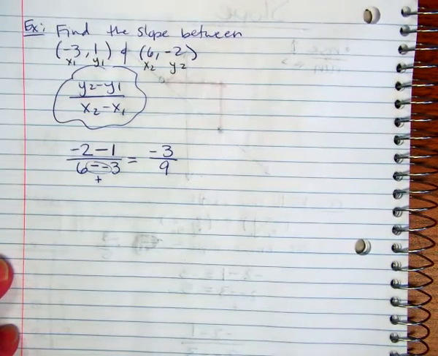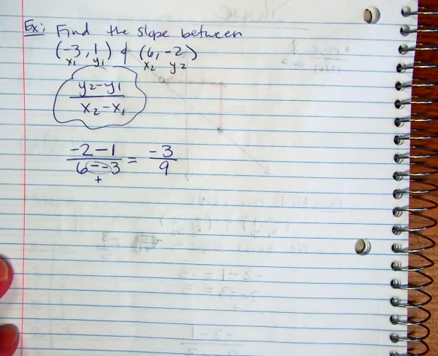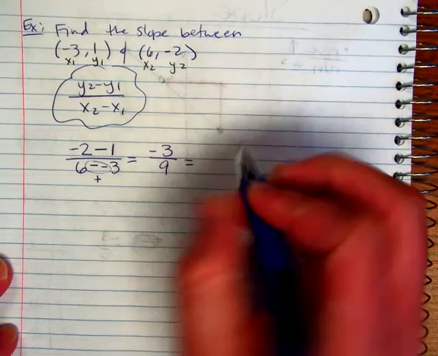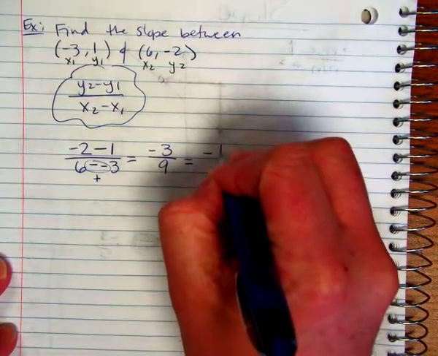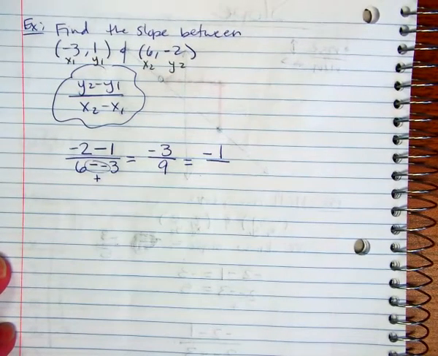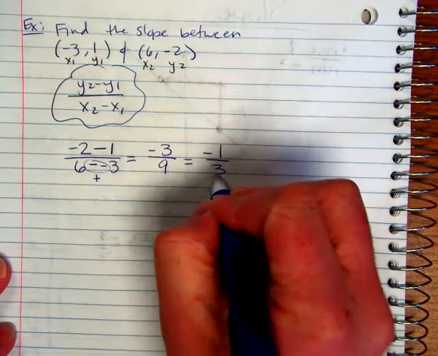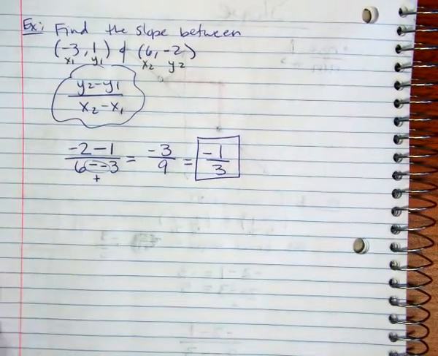Can we reduce this? Absolutely. What number goes into 3 that also goes into 9? 3. How many times 3 go into itself? 1. So we have a negative 1 on top. And how many times 3 go into 9? 3. 3 on the bottom. So our final answer is negative 1/3.